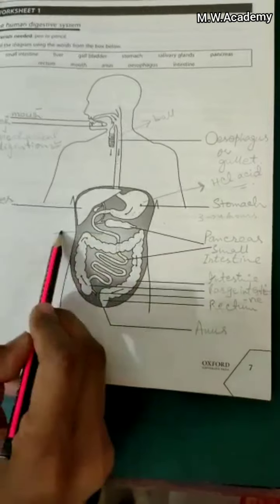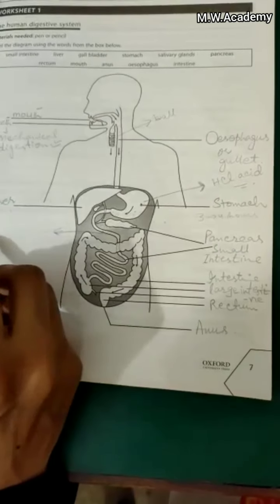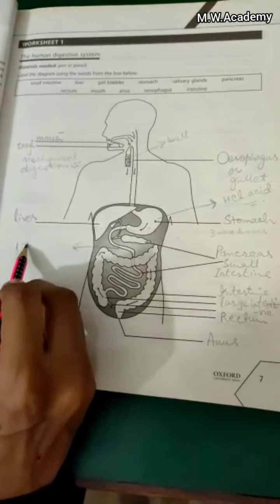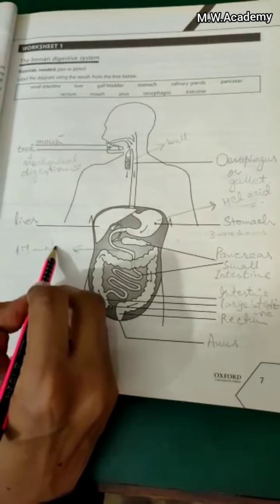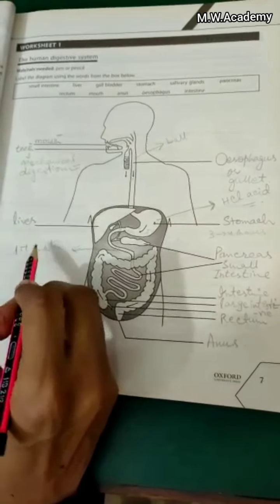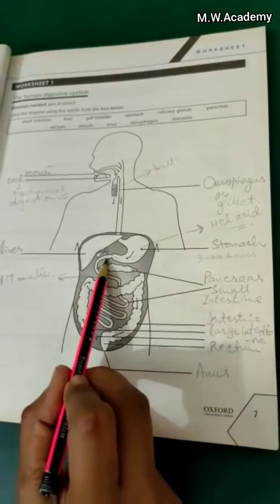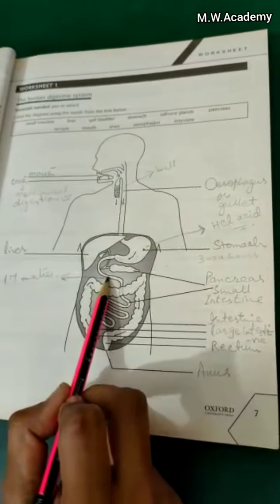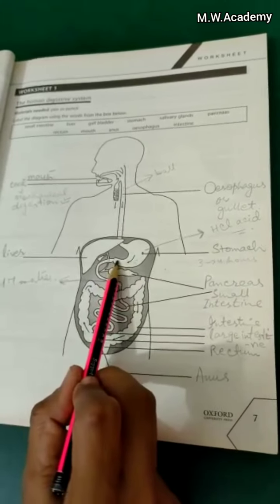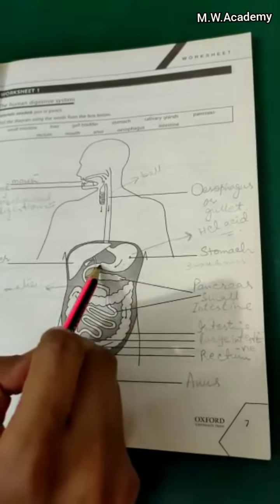This is the small intestine, which is 17 meters long. The food goes from the stomach into the small intestine.